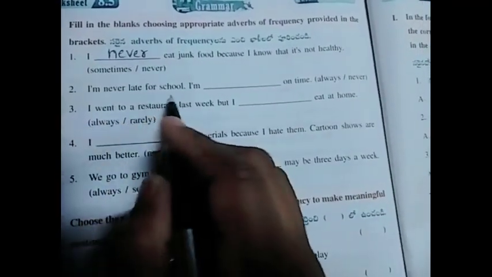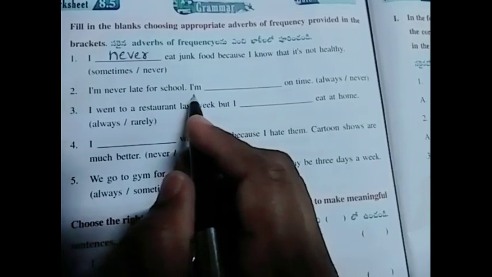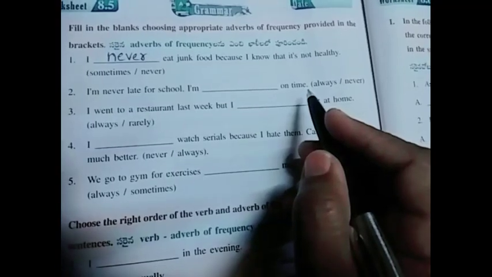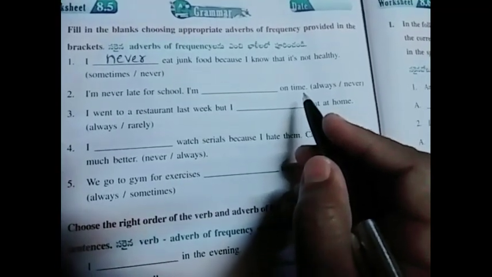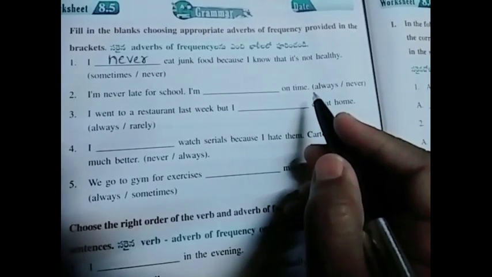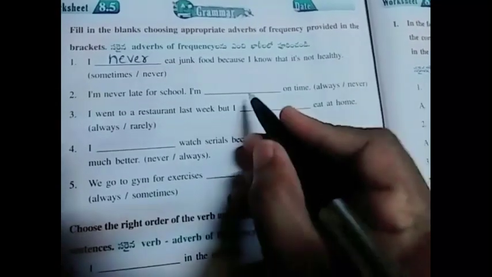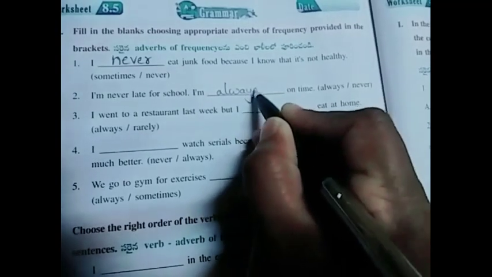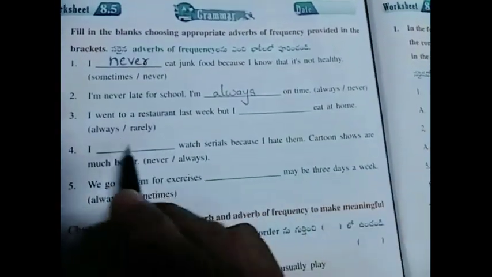I am never late for school. I am dash on time. He is never late for school. That means he always goes to school on time. So always. Here the adverb is always. We have to write it here.